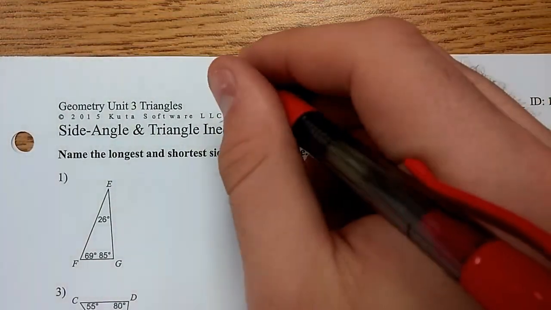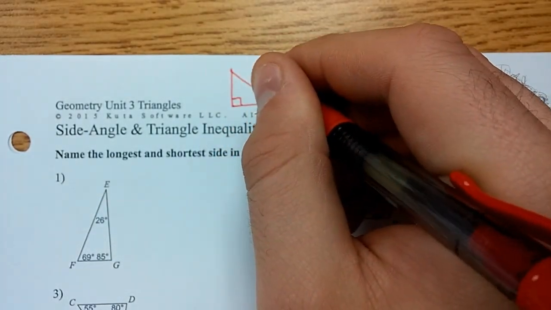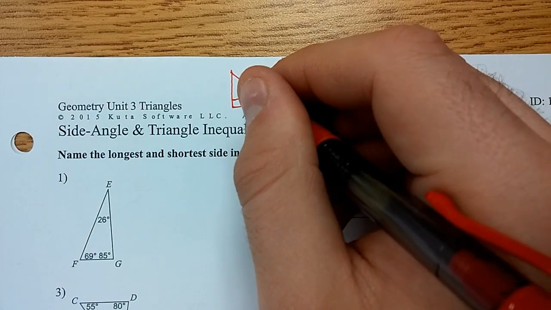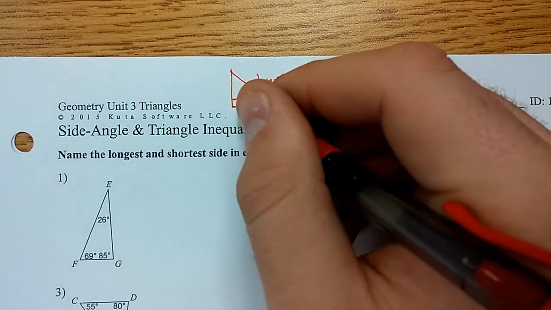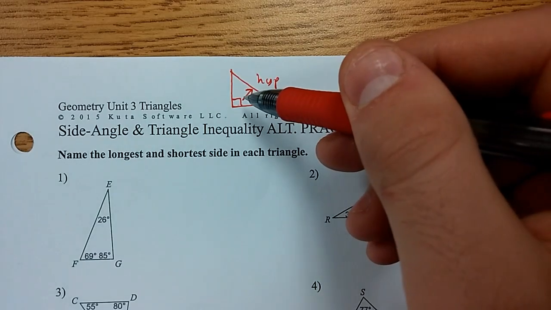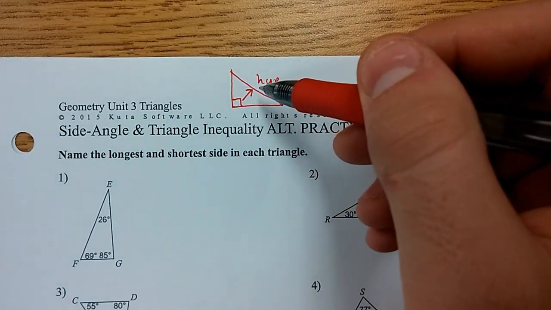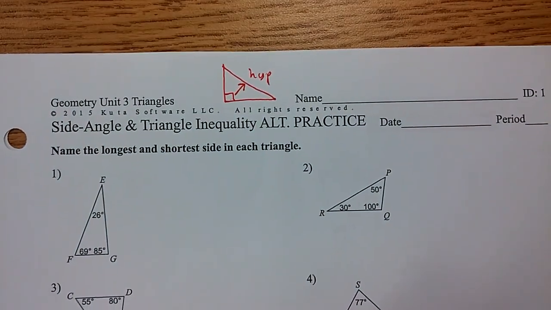For example, if you have a right triangle, we've always stated that the hypotenuse is always the longest. That is due to the fact that it's across or opposite 90, which is bigger than these two angles. So if the largest angle exists here, opposite the largest angle will be the largest side. The same goes for the smallest angle with the smallest side.